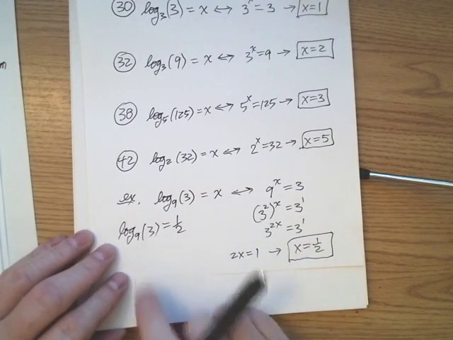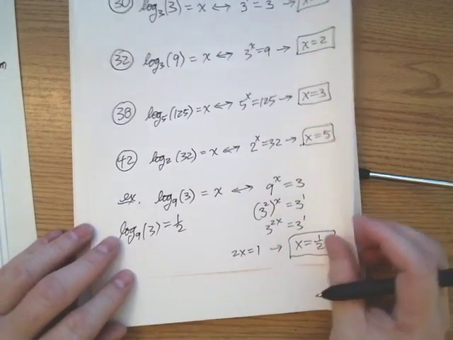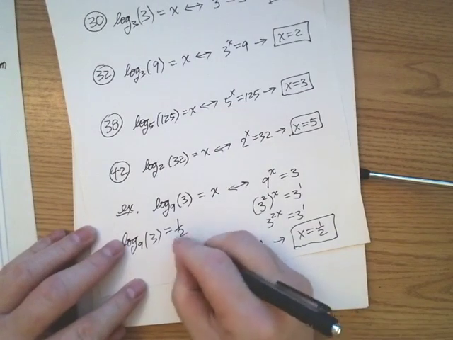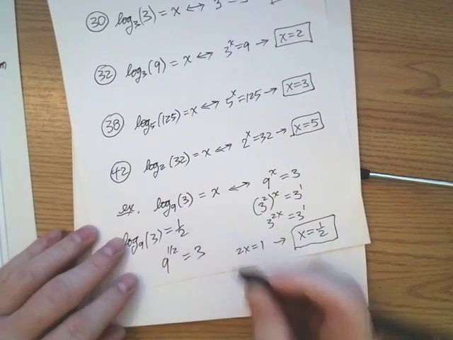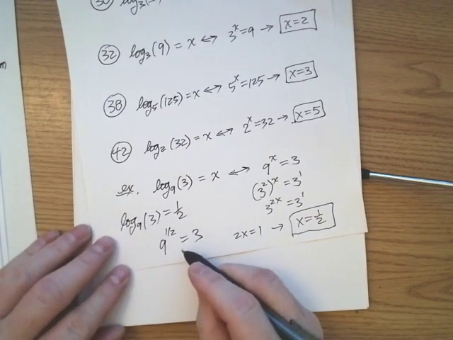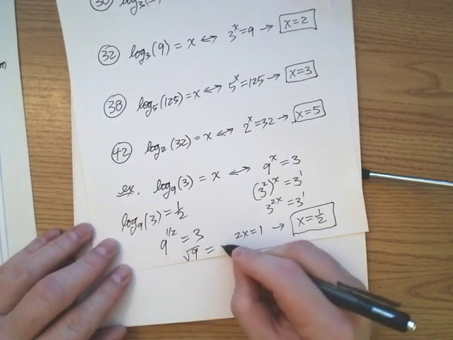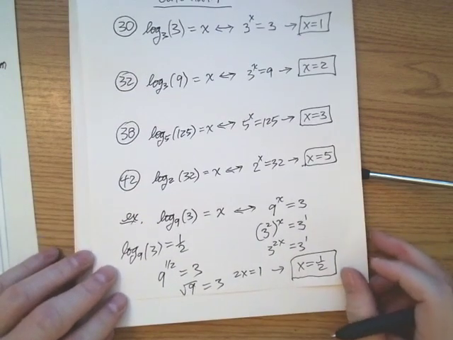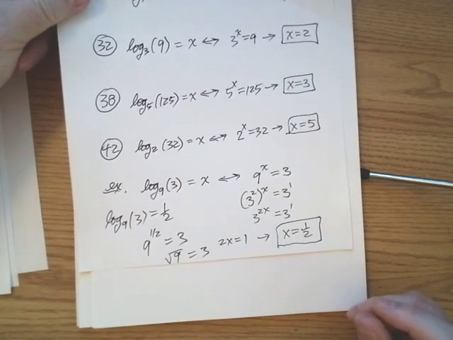Okay, later on I'm going to show you how to do this stuff with your calculator also. Does this make sense? This would be 9 to the 1/2 power is equal to 3. Do you remember when you raise something to the half power, it's like taking its square root. So this would be saying that the square root of 9 is 3, which is true, isn't it? Okay, I hope you understood that one. That was a little trickier.